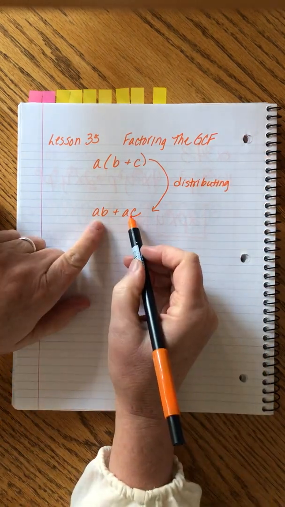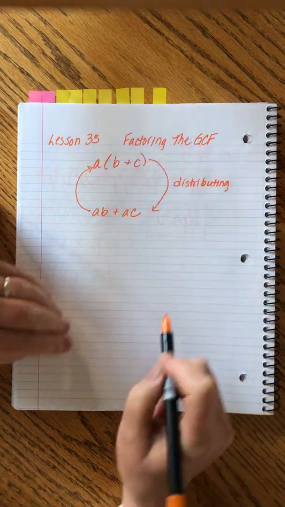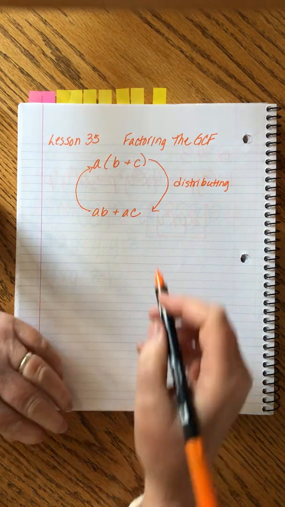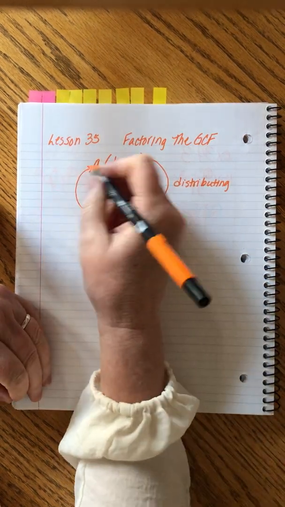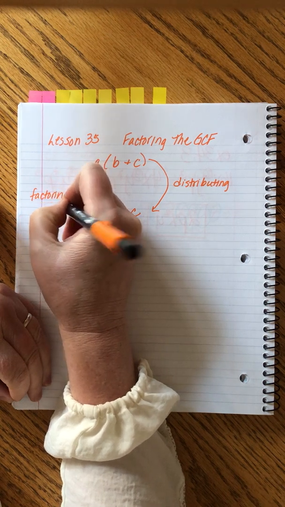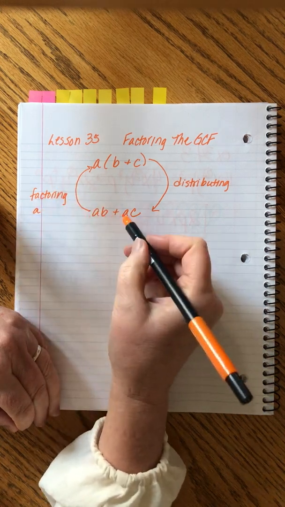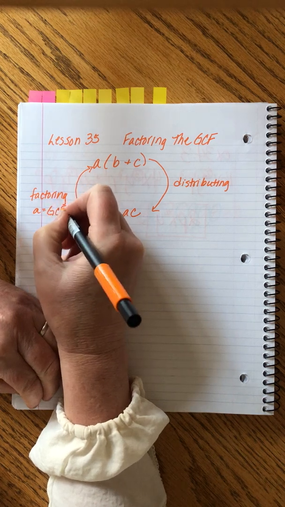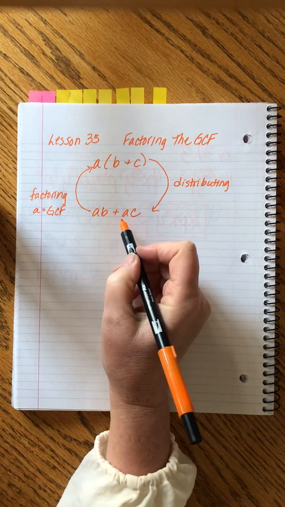But sometimes we have an expression like this and we want to change it back into that form. Remember, there's no better or worse between these two forms. It's just a question of what else you might need to do with it. This process is called factoring. And whatever it is that we can pull out of both of the other terms, we call that the greatest common factor.